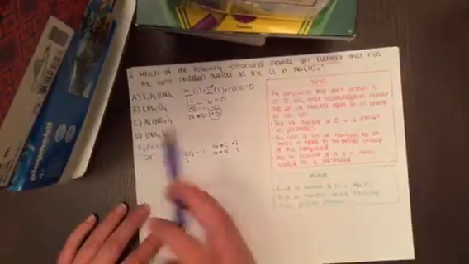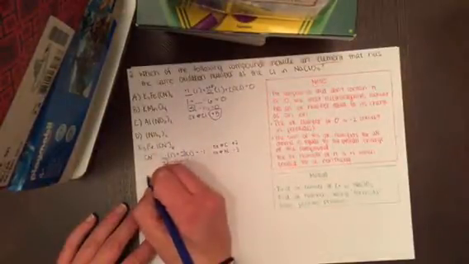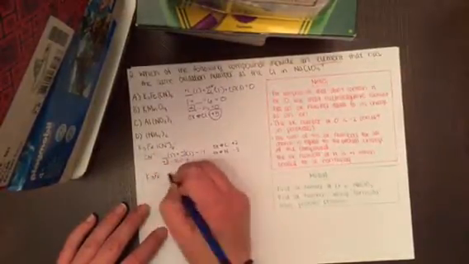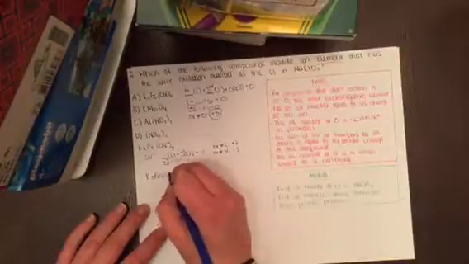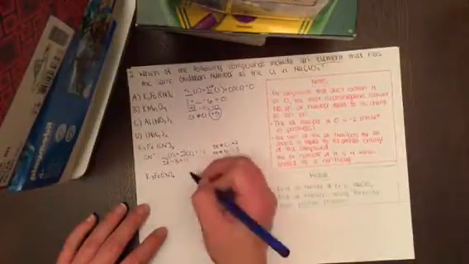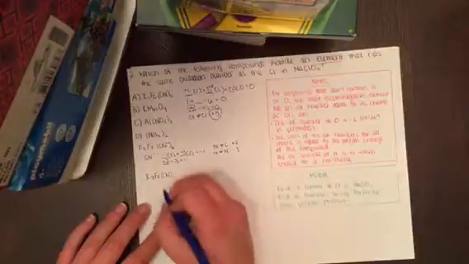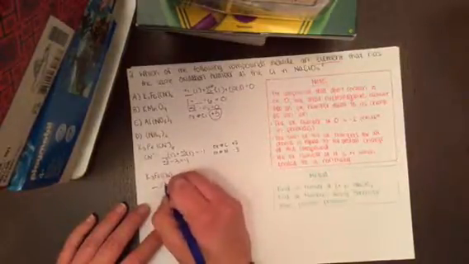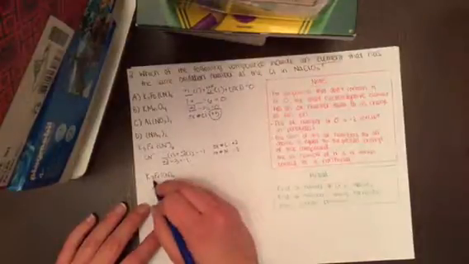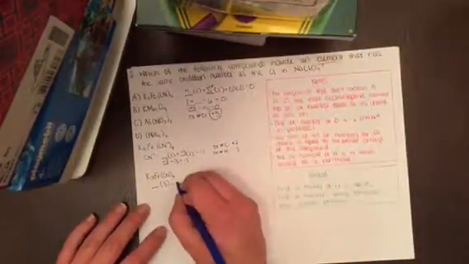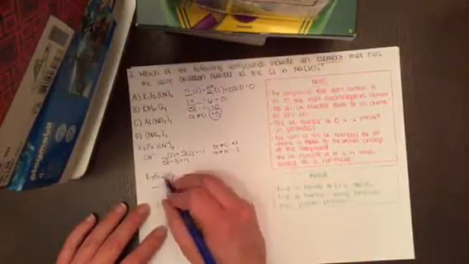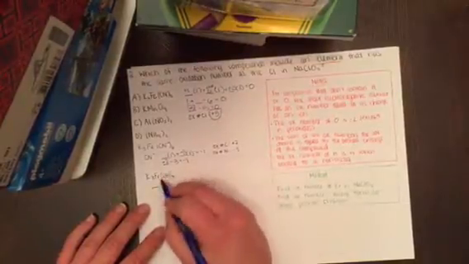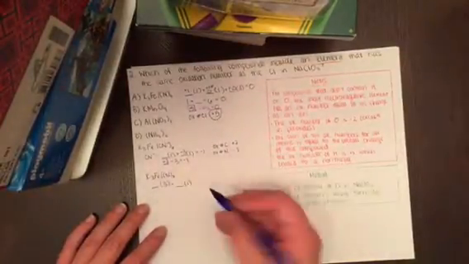So if we're doing this compound as a whole, we'll do the oxidation number of potassium ×3, because it's the subscript here, plus the oxidation number of iron ×1, because it has no subscript, so it's just 1.